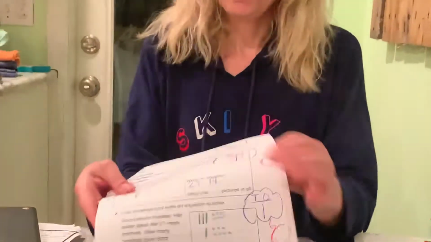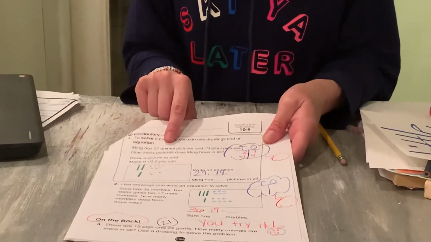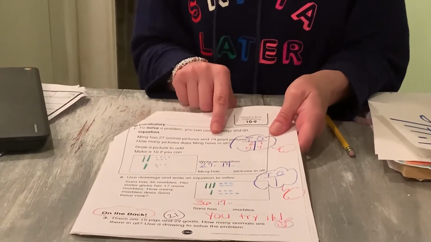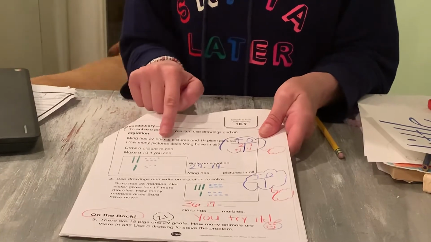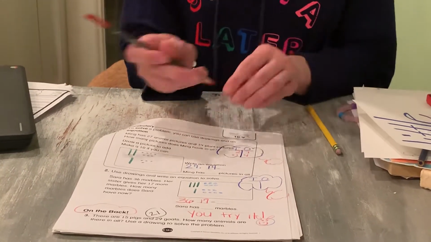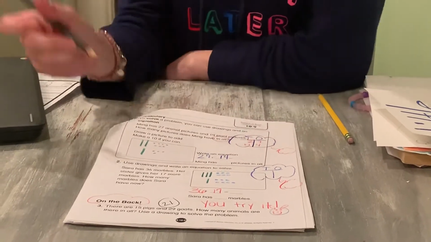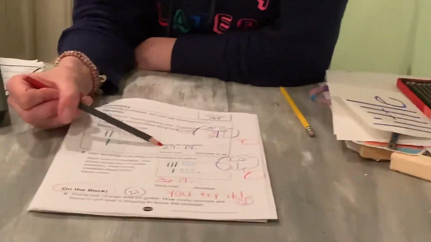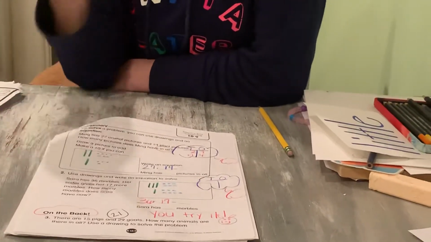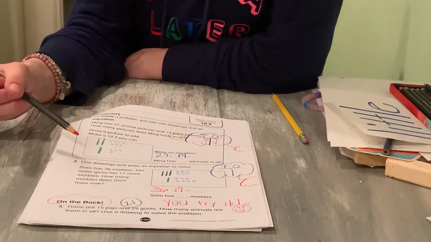The first two. All right, so the first one says Ming has 27 animal pictures and 14 plant pictures. How many pictures does Ming have in all? So "in all" is going to tell me that I need to add them up. And I know I have 27 plus 14, and I have to think, what does that equal? Well, it says I can draw a picture, or I could do a tens model.